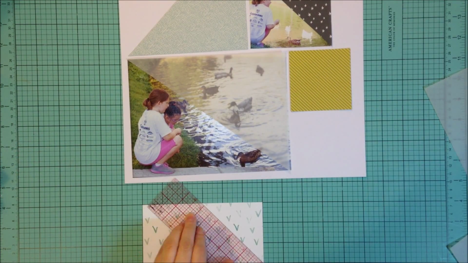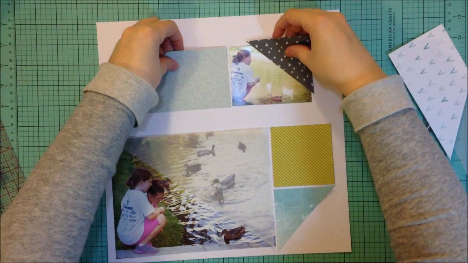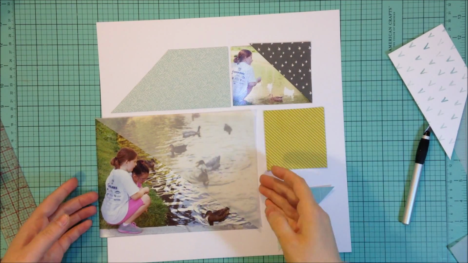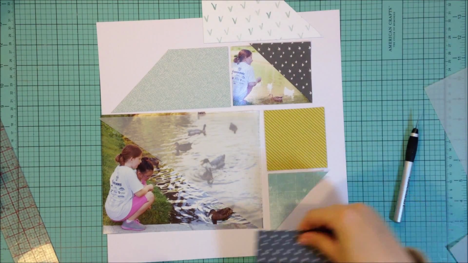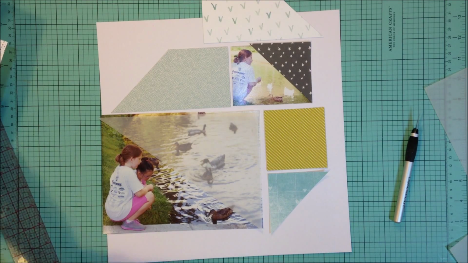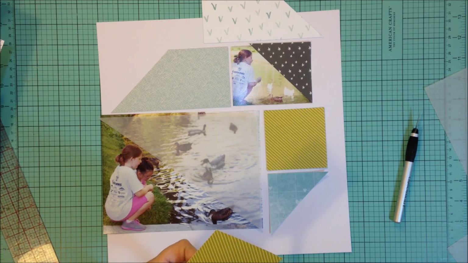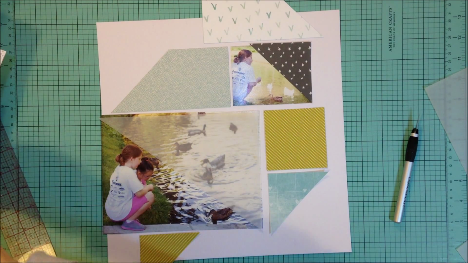So here you can see I'm just measuring 3" and I am cutting a triangle off of the end of that 6" strip. So I'm not cutting it diagonally from end to end. I'm making kind of 3" increments. And then I can use the other side of it in another spot. So I'm going to play around quite a bit with how I want to balance these different pattern papers.